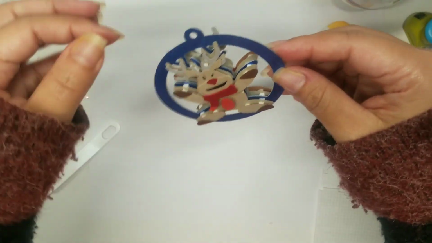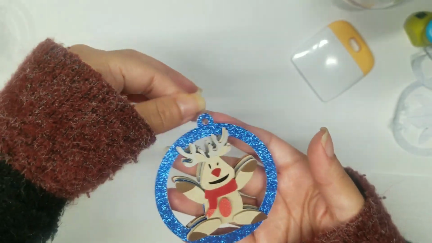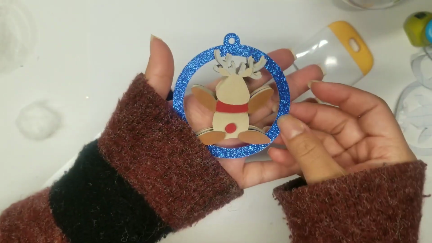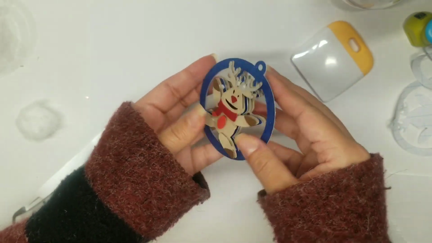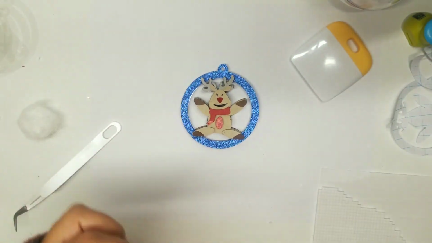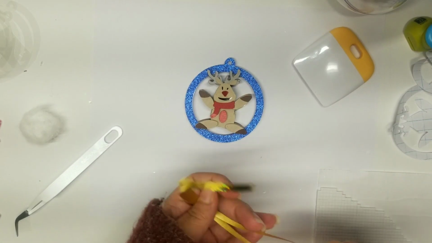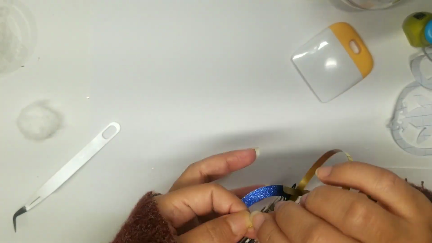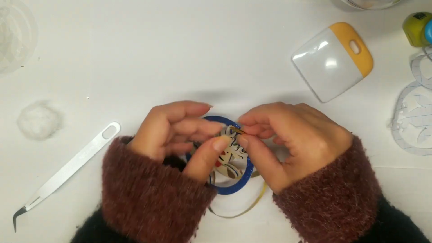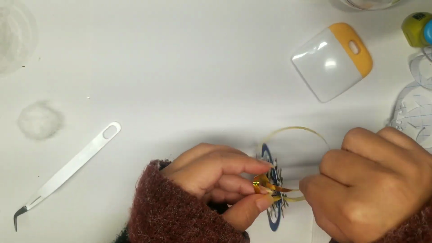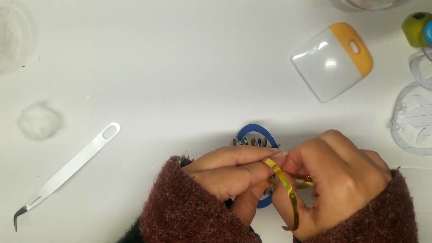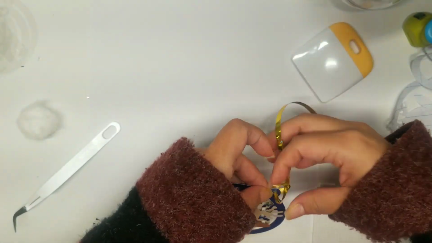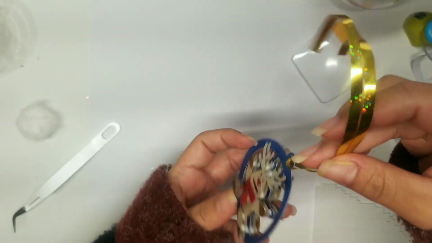And now I have my Rudolph ornament ready to go. Look how cute! I love it. I definitely like it. And this is perfect if you don't have ornaments, or if you don't want to buy them, you can use the design already part of this design. So you can just cut the pieces like I did with glitter, and you can see that the look is still very cute.